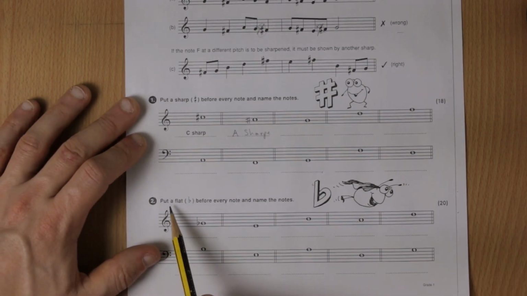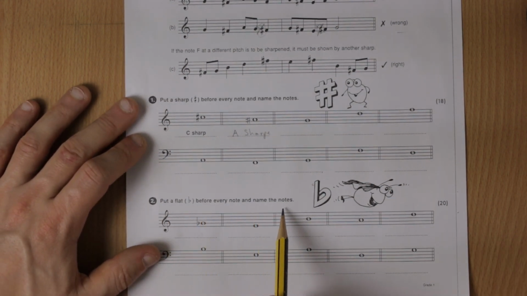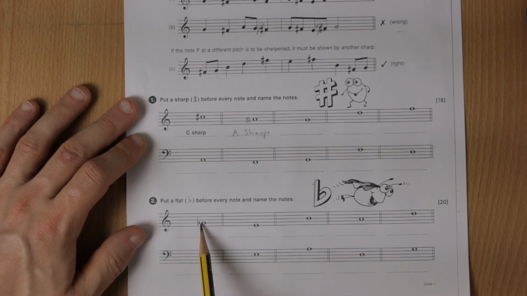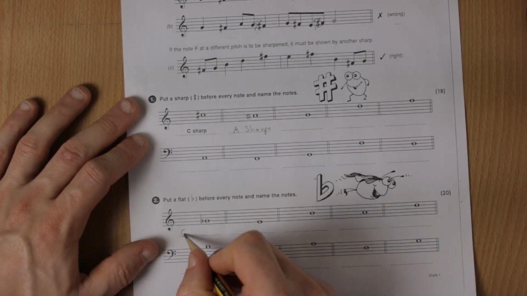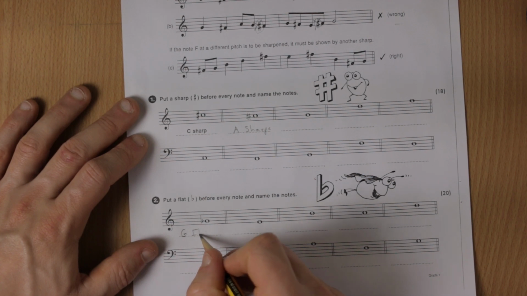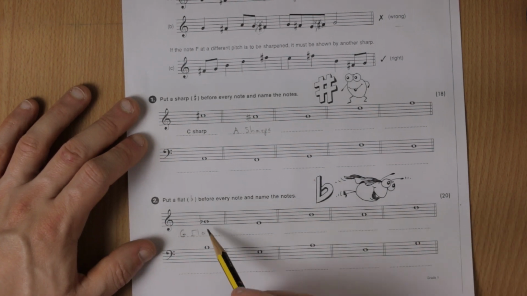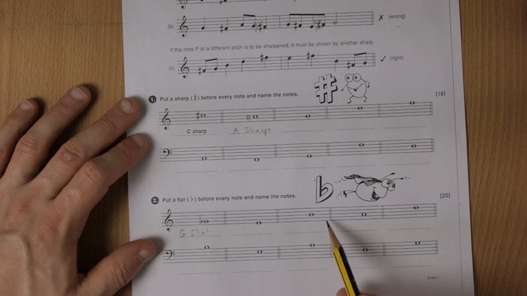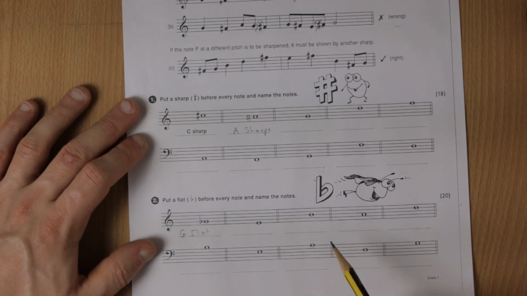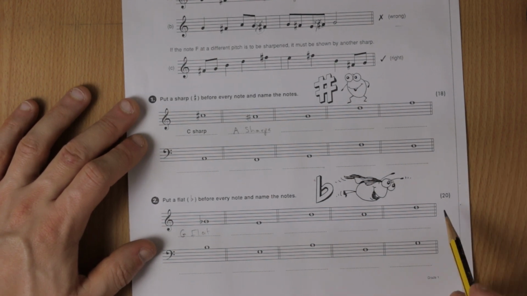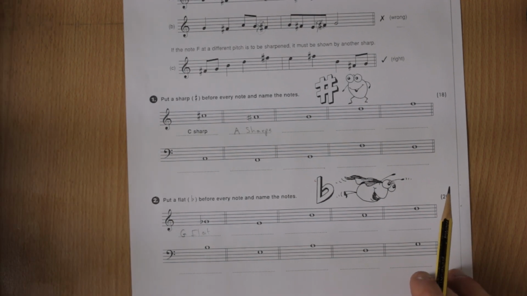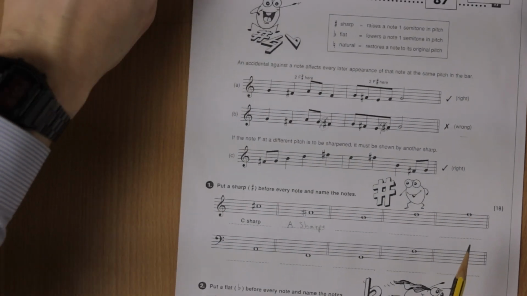The next one, put a flat before every note and name the notes. The first one, the flat's been done for you, but it's not named. We can see it's treble clef again. It's on the line, so every green bus drives fast is a G. So G flat. Okay. And then you can go through and do that for all of those. All right, so that page is not too bad. Lots of points available for that page. Okay, let's have a look at the next page then.